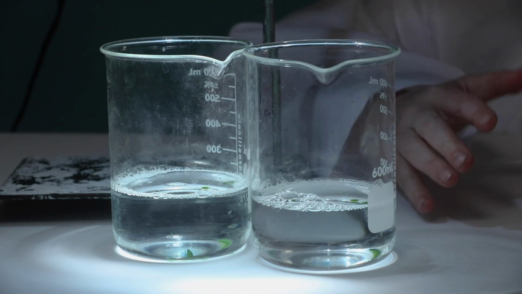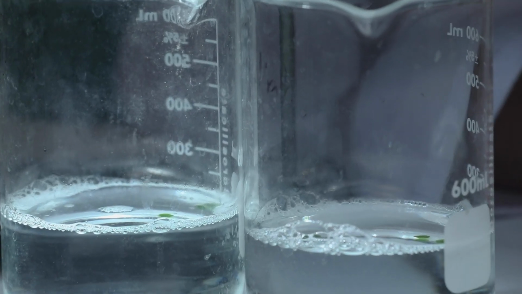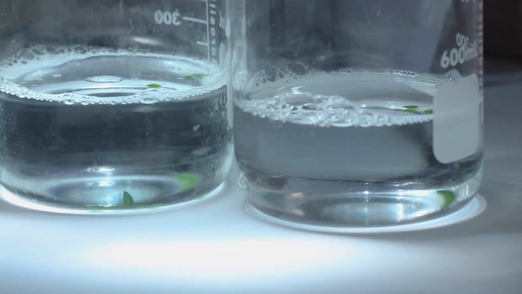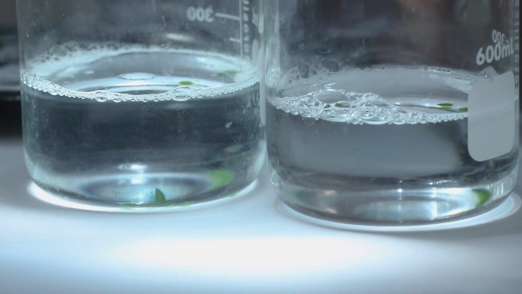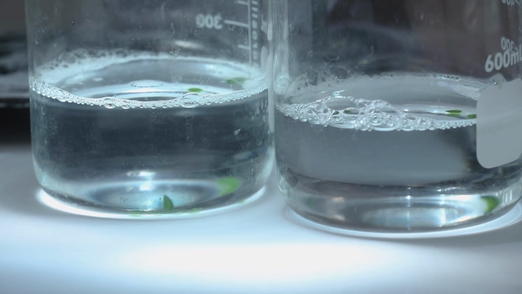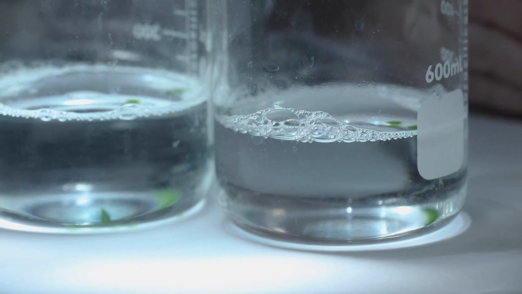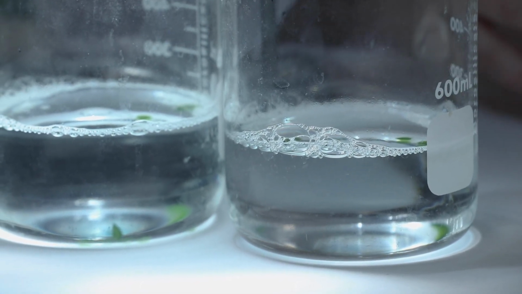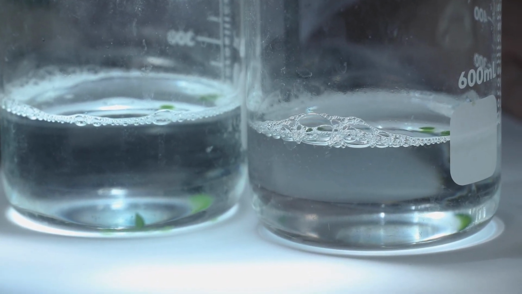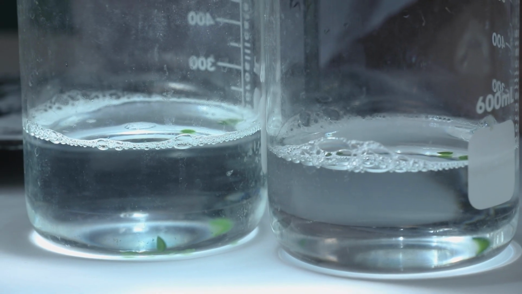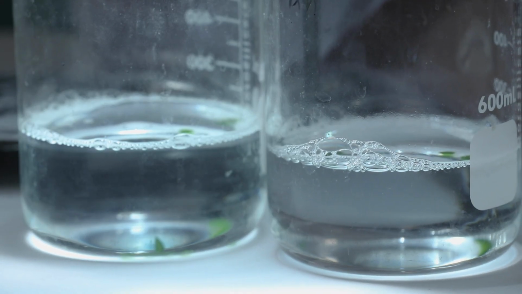We should start being able to see little oxygen bubbles that will start to form. And as the oxygen bubbles start to form, it'll start gathering on the sides of the little leaves, and it'll start making them float. So you're going to start making them lighter as they get oxygen. These ones over here, since they don't have a carbon source, should not be doing photosynthesis, so they should not be creating oxygen, and so they should stay sunk.